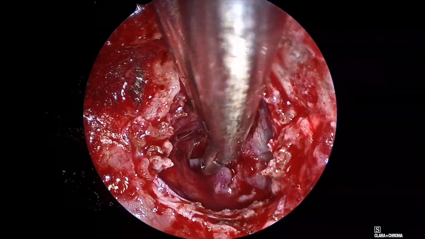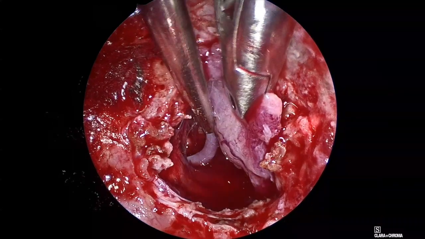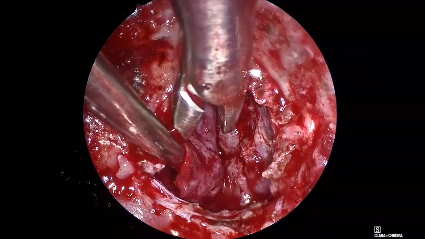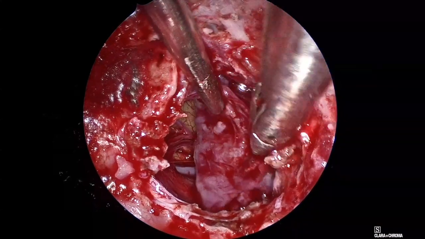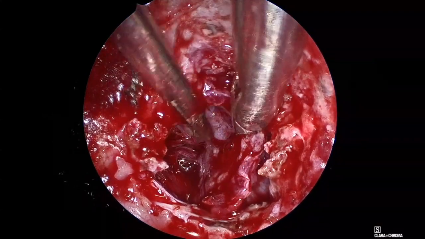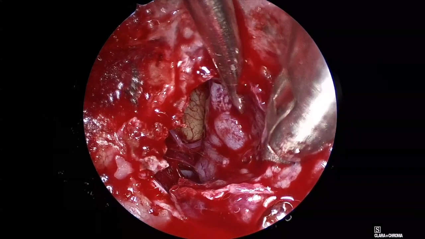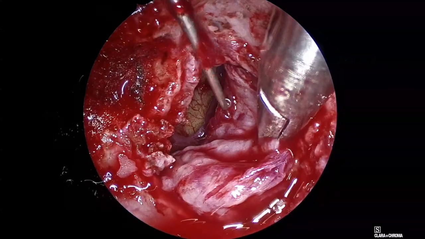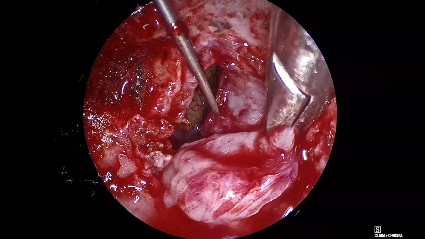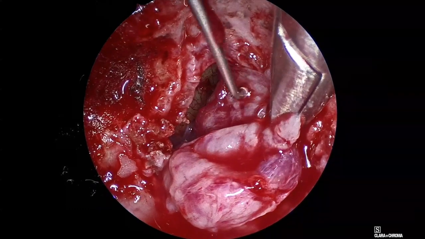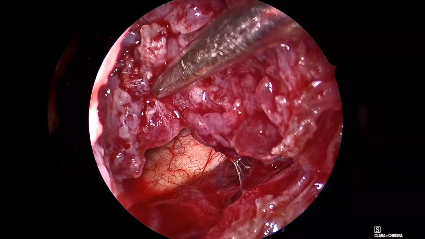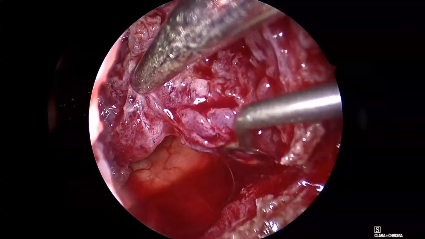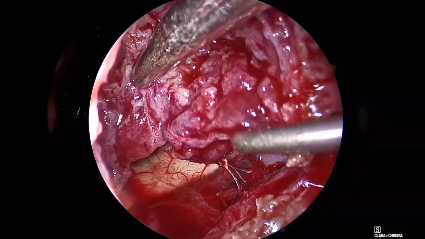Aided by the optics of rotating the 30-degree scope, the tumor was gently rolled towards the center with angled instruments, keeping the suction tip as a counter traction to avert any neurovascular injury. The arachnoid over the pituitary stalk was preserved along with hypophyseal vessels.